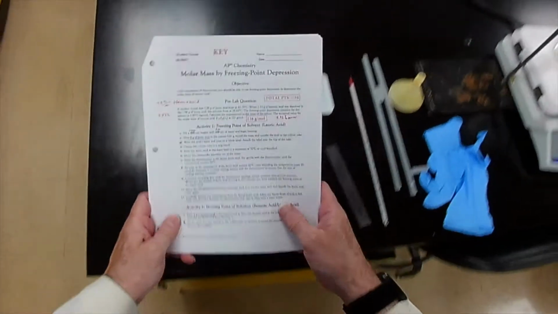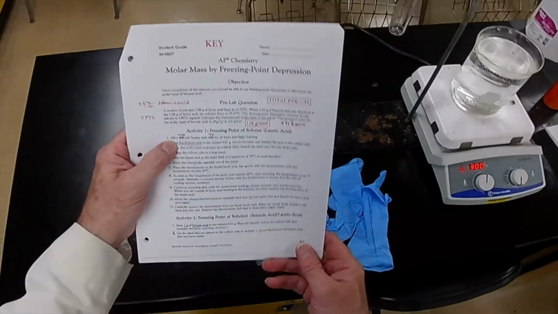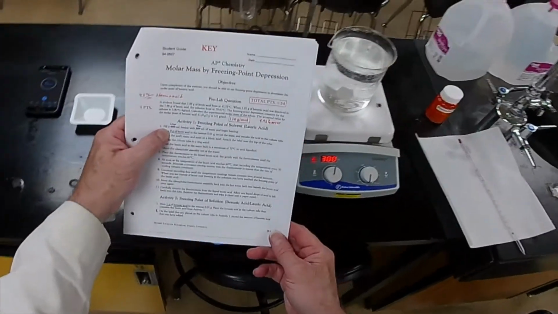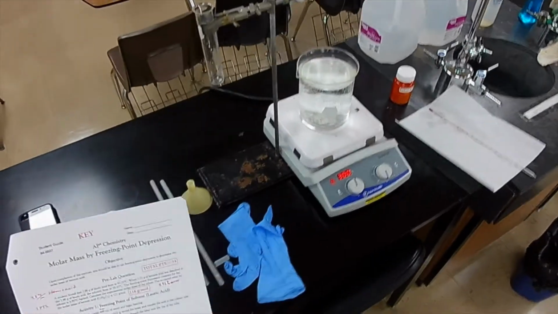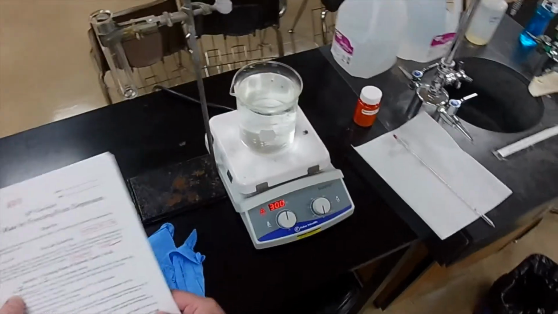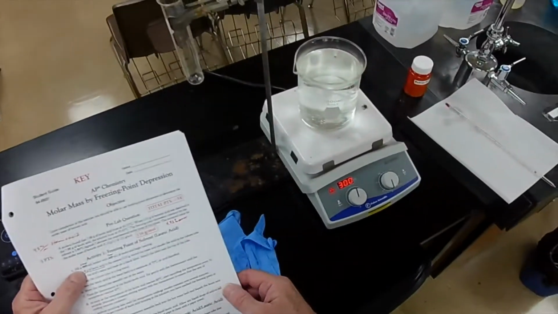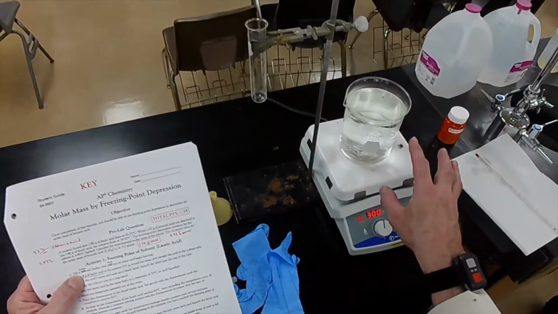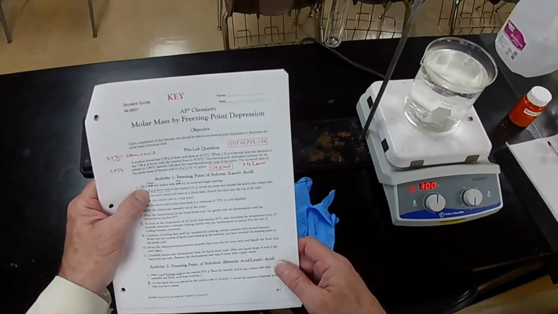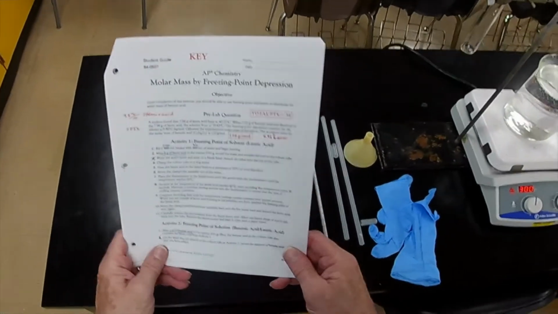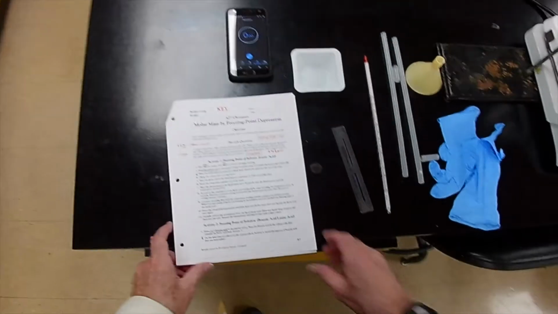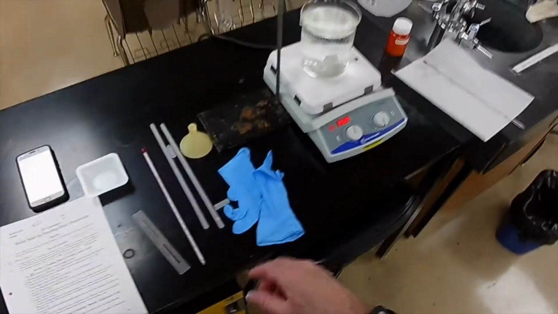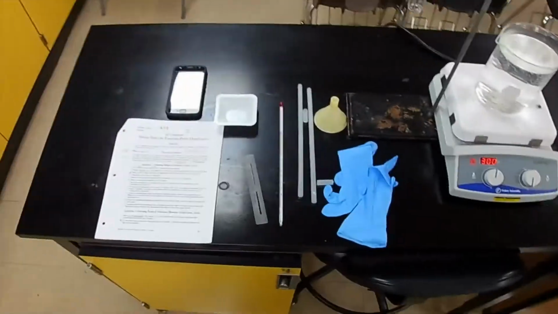The method now starts out saying that you need a 400 milliliter beaker with 300 milliliters of water in it. I like to have a little bit more room. So I've changed that to a 1,000 milliliter beaker, or 1 liter beaker, and I filled it with a little over 900 milliliters. The exact number isn't important. You just need enough water, and it needs to be heated.